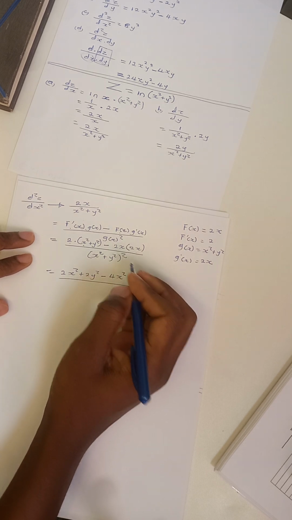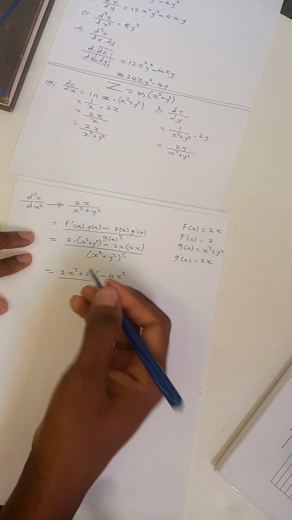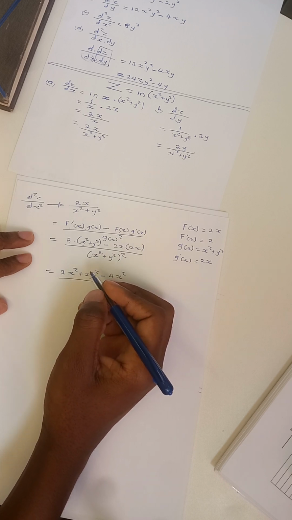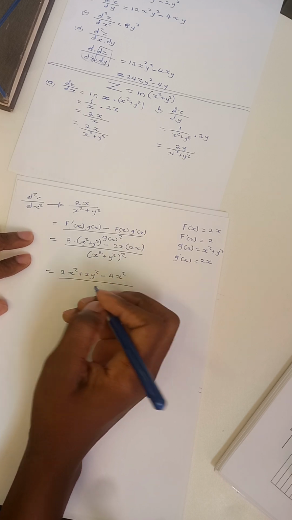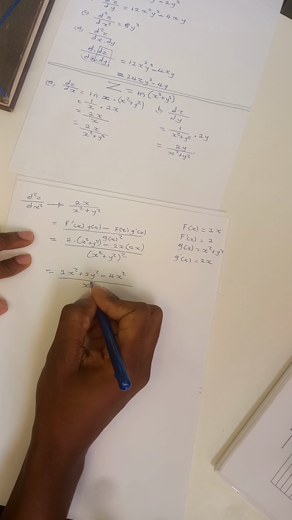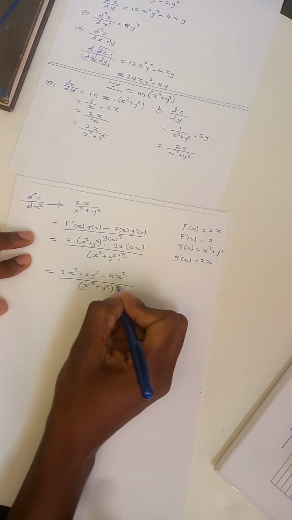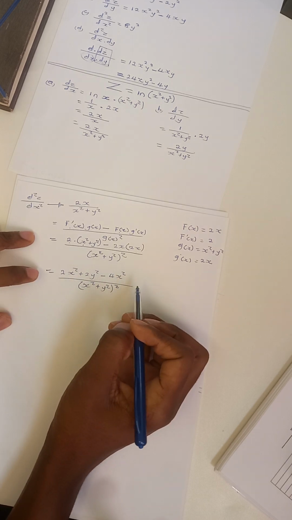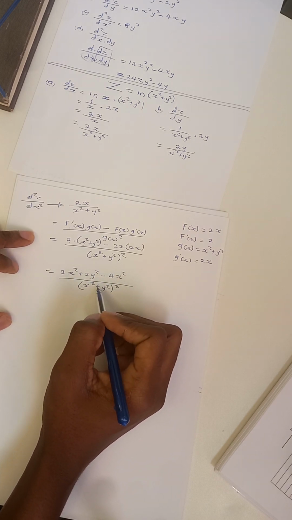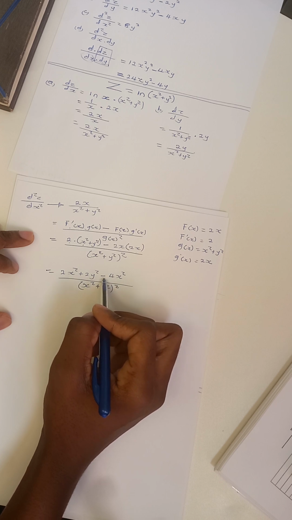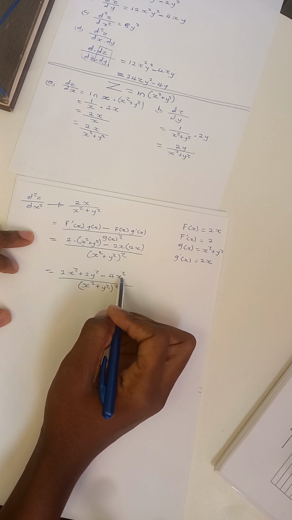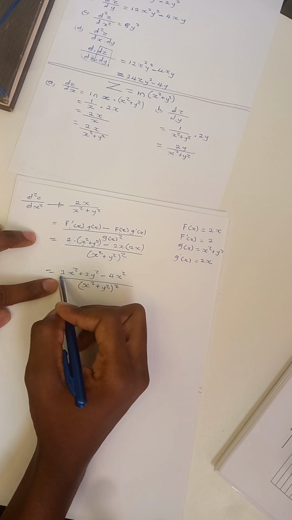It's up to you. You can do the product of this if you want, but I don't feel like doing it today. I know you know how to do it, so you'll just see what to do. And then from there, our like terms, we're having negative 4x squared and 2x squared.